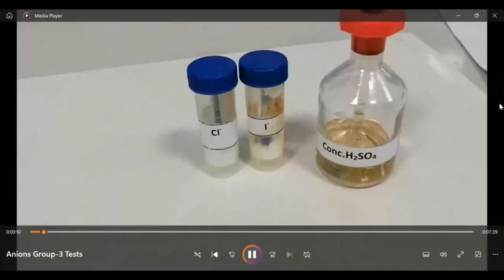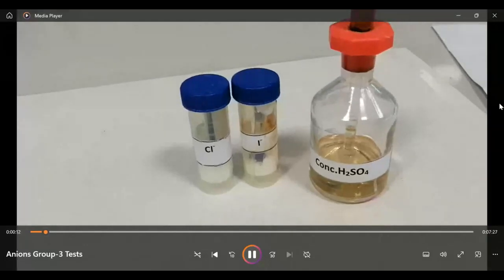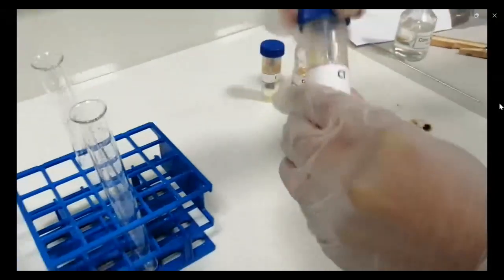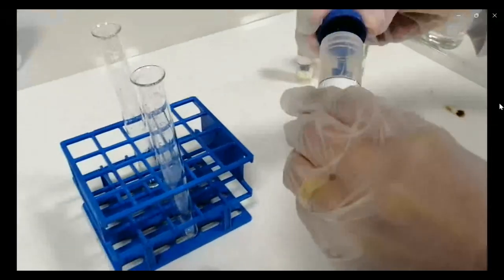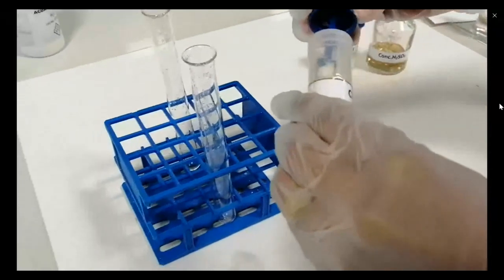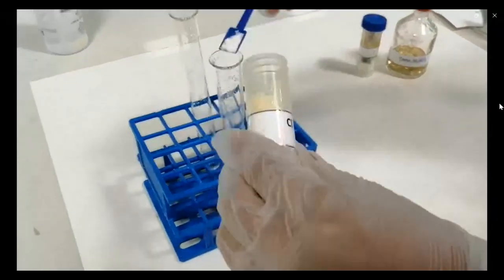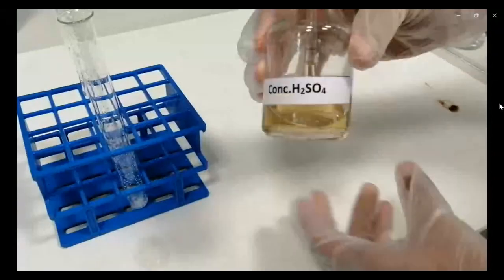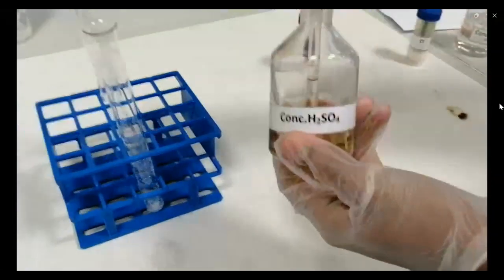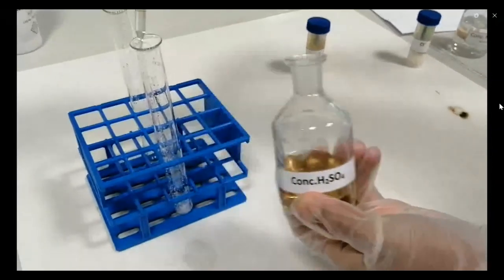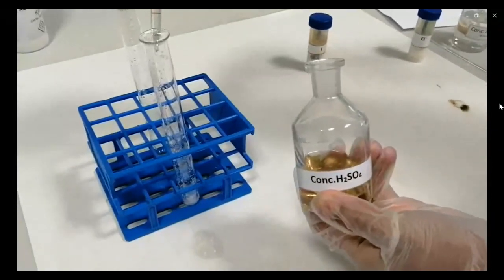First we are going to do the primary test, which you have to do on the salt. Just a few crystals, and then add the group reagent directly to the salt. In a dry and clean test tube, just add Conc sulfuric acid reagent, and we use droppers for the acids. It's very dangerous.